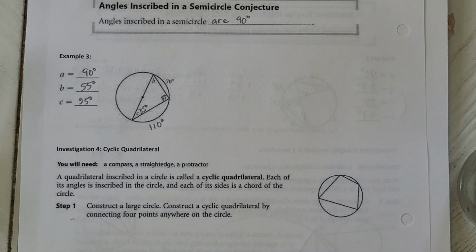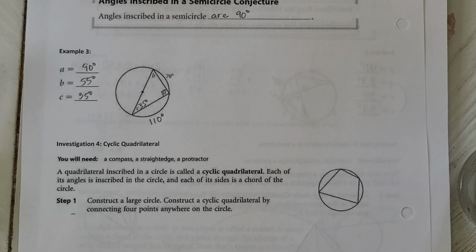So there are multiple ways to approach a scenario where we have a lot of inscribed angles and some other conjectures. So great job with this part of this lesson.